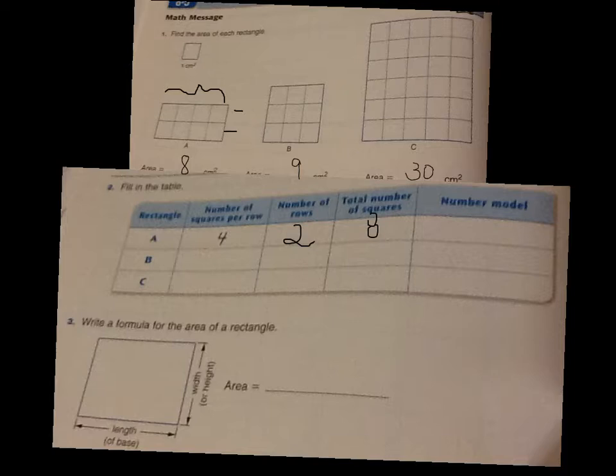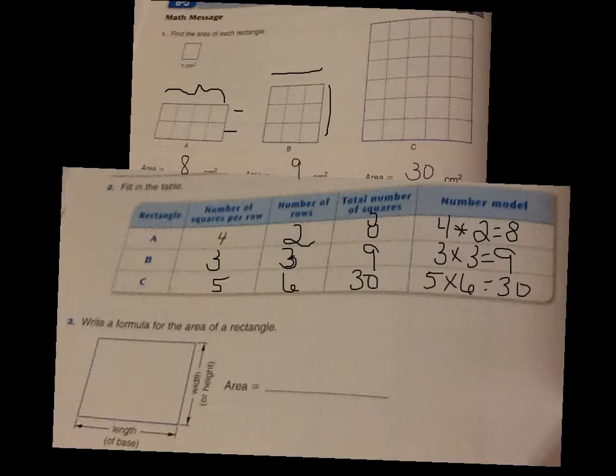We know that we could multiply 4 times 2 equals 8, so I'm going to write down 4 times 2 equals 8 for my number model. Who can walk me through letter B? Yes, there's 3 squares per row, 3 rows, 9 in all, so 3 times 3 equals 9. And finally, who can walk me through letter C? Yep, for C there are 5 squares per row, 6 rows, and we can do 5 times 6 equals 30.